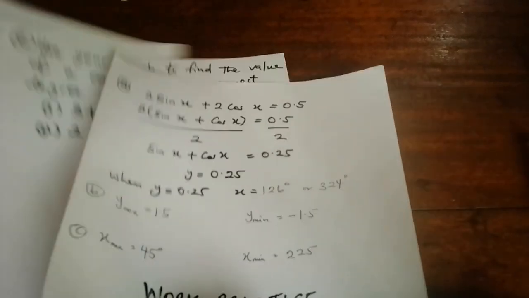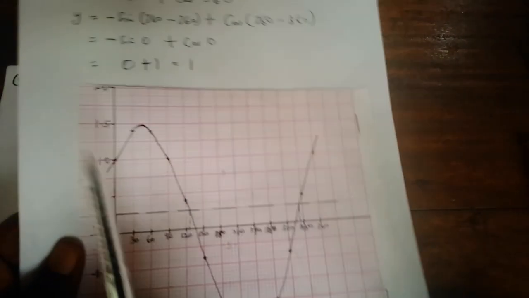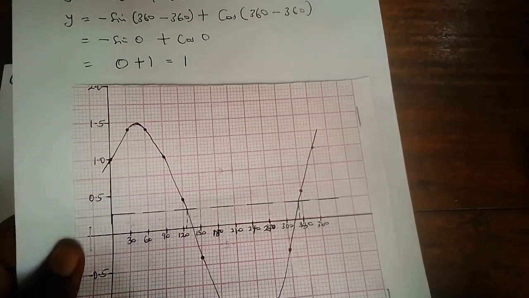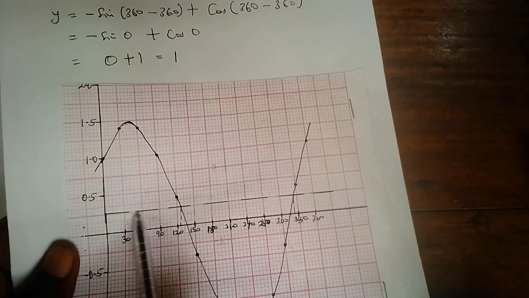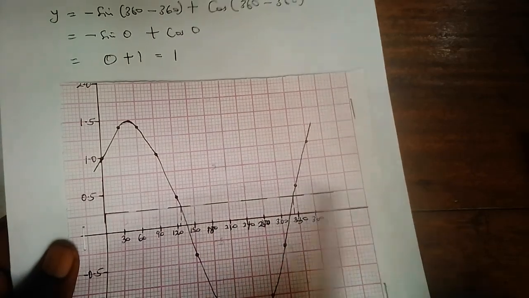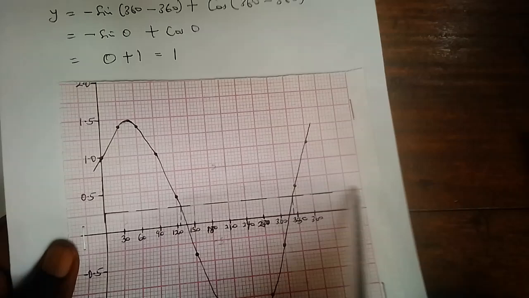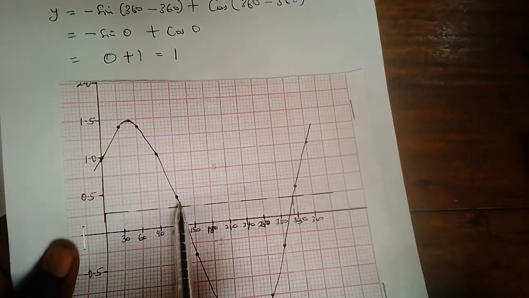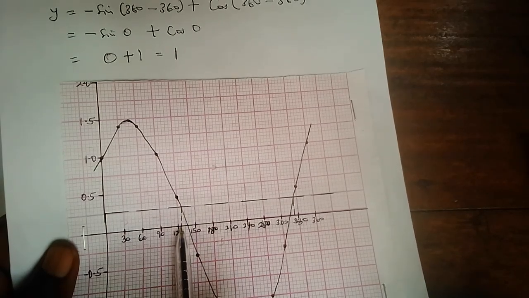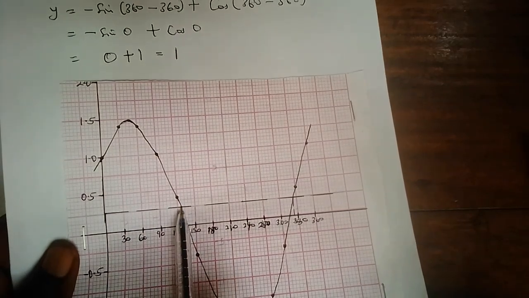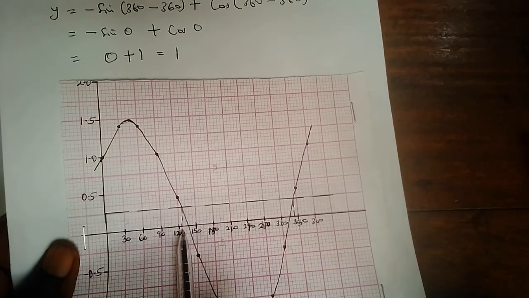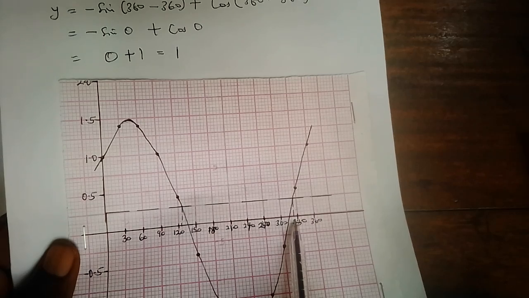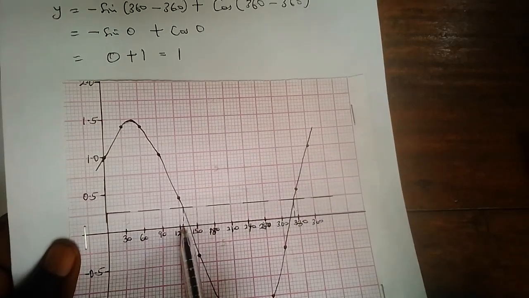So to look for the value for x, you go to 0.25 on your y-axis. Then you rule a horizontal line across the graph you have drawn. Like this, you rule the horizontal line. Then wherever this line you have ruled cuts the graph, you will now trace it to the x-axis. So at this point, it cuts the graph here. You trace it to the x-axis. At this point, it cuts the graph here. You trace it to the x-axis. Then you are now going to read this point.